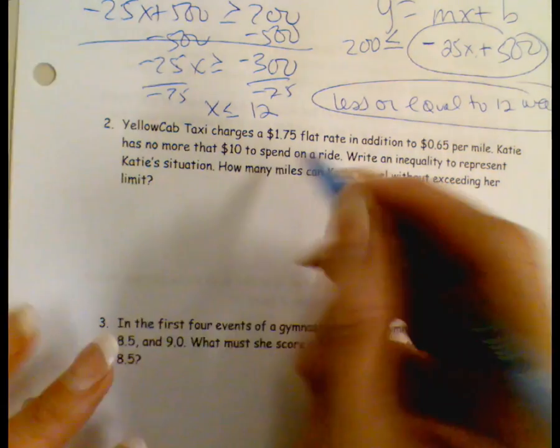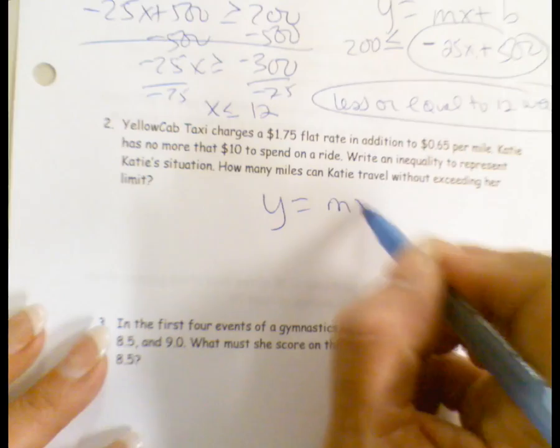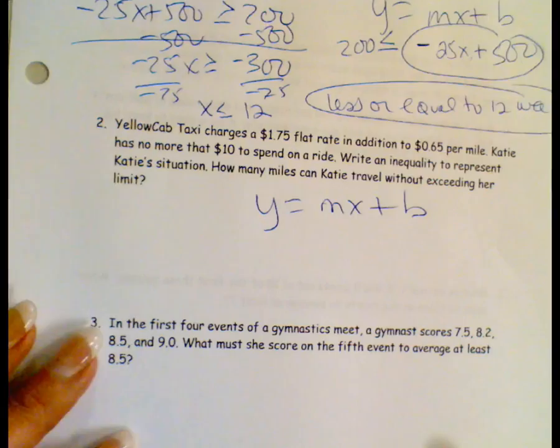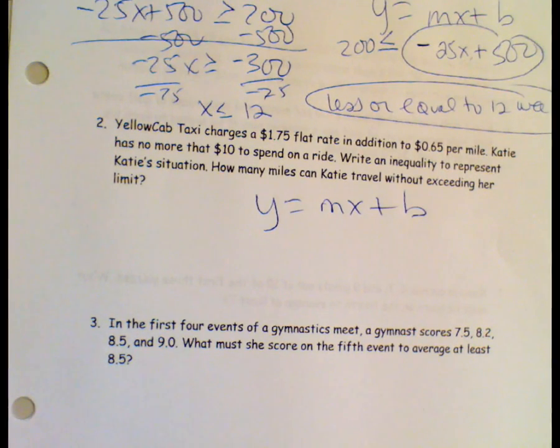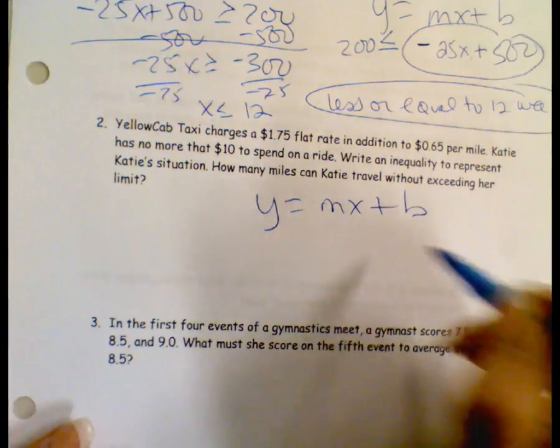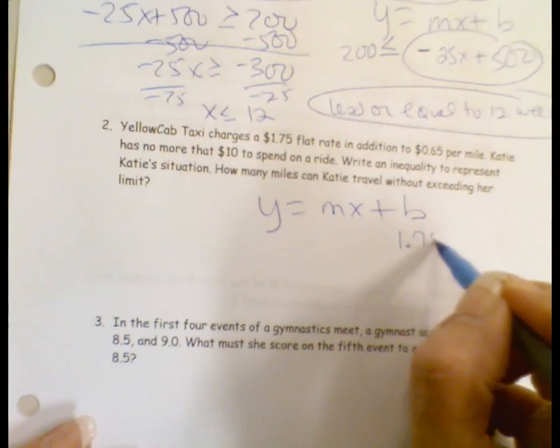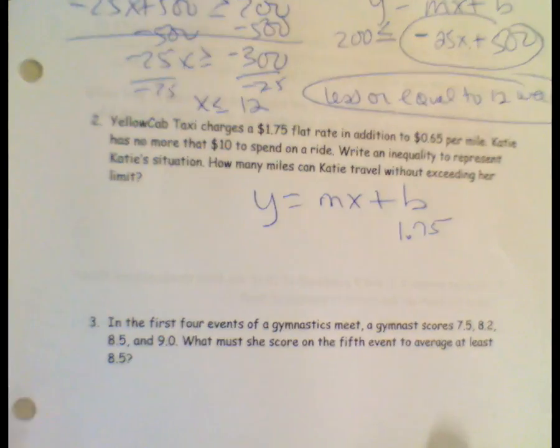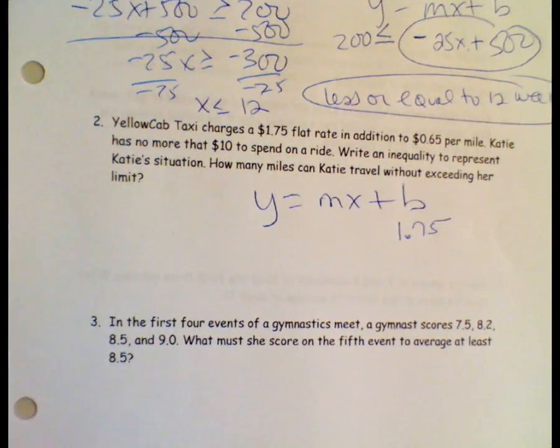So let's get this. Everyone start with y equals mx plus b again. So where would the $1.75 go? Where's the flat rate go? M or B? B. Flat rates are always the y-intercept. So just to call the Uber, they're doing taxi, but I'm doing Uber. $1.75 flat rate just to make the call and to start driving to you. But then once you put in your destination, it's 65 cents per mile.